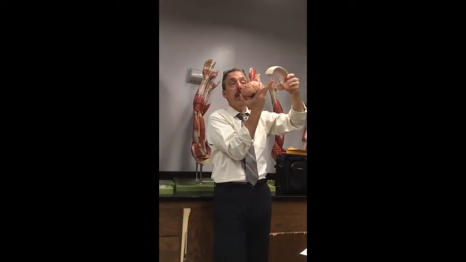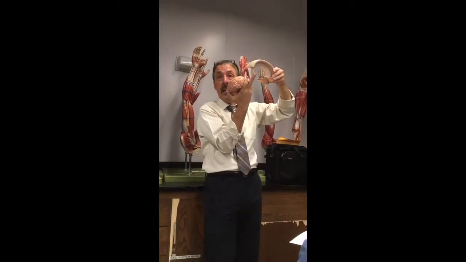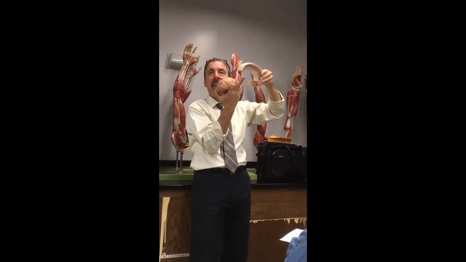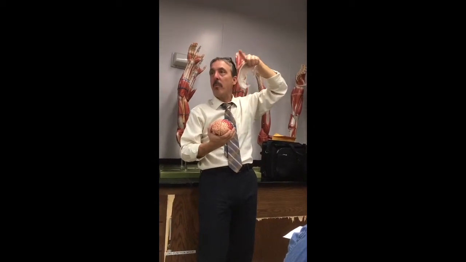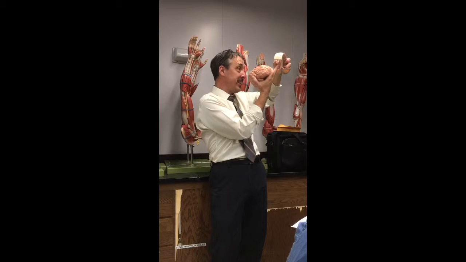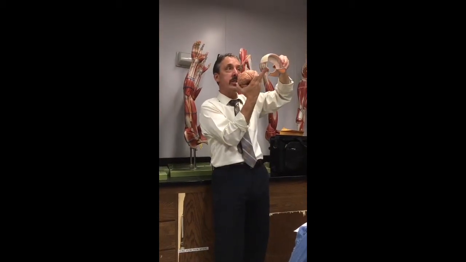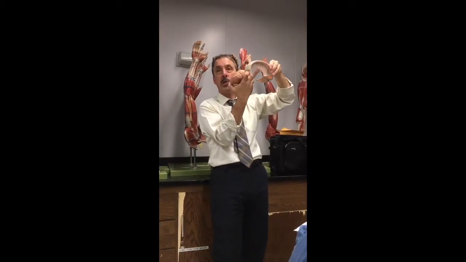Just to show you what you know already, this little point here of the falx cerebri actually attaches, remember the crista galli, that little cone that's stuck up from the ethmoid bone? That's what this attaches to. So this actually attaches to the crista galli. This whole thing here is the falx cerebri.